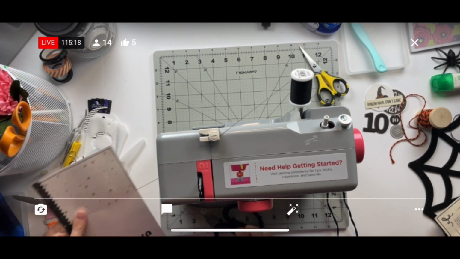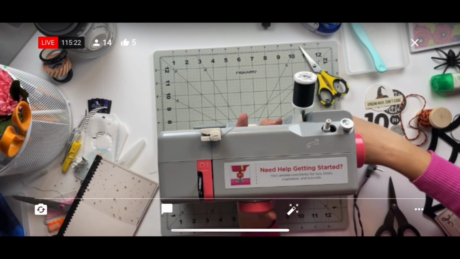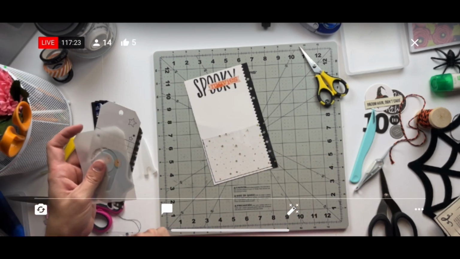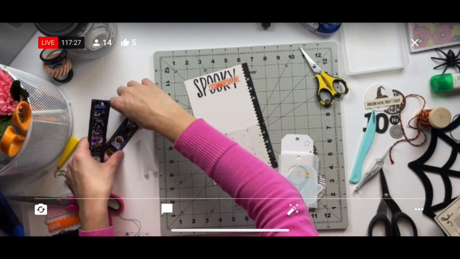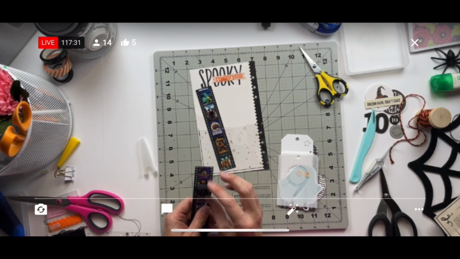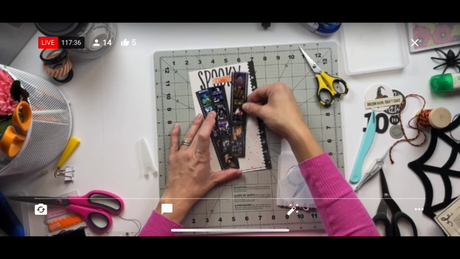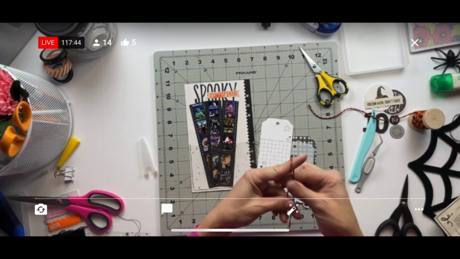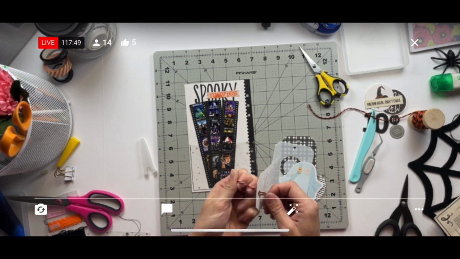And really all that I need to do for the Spooky Movies one is trim everything off so that it's all on there as a pocket, and then figure out which of these numbers I want to use. So we'll stick those 3 little film strips down inside the pocket. I love the way that those turned out. They're so, so cool.